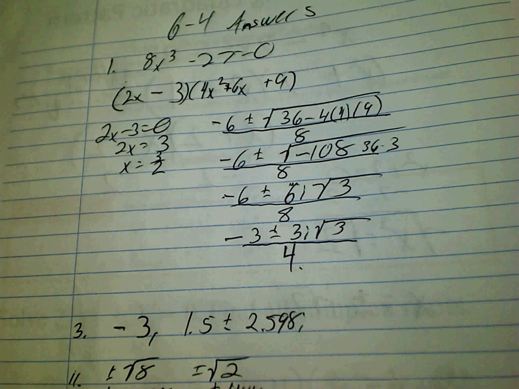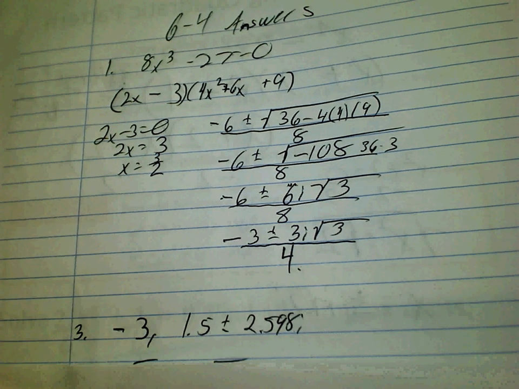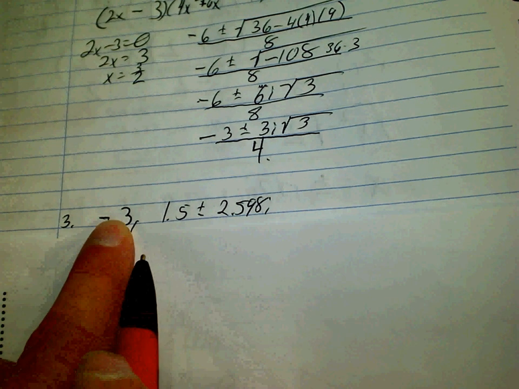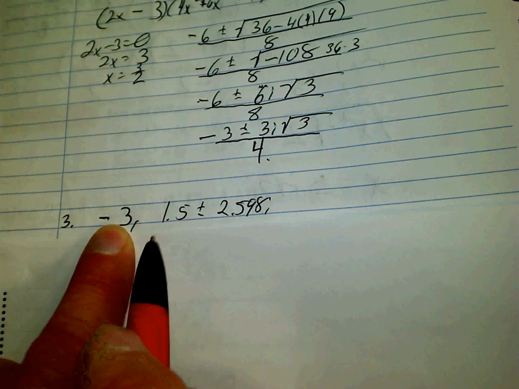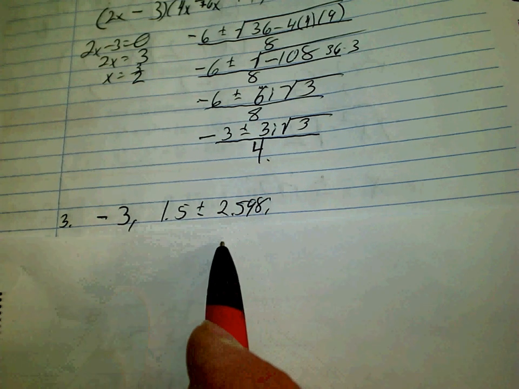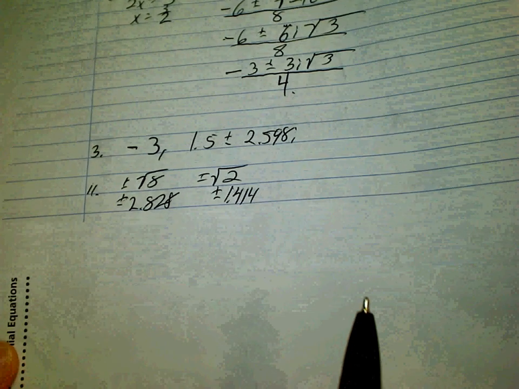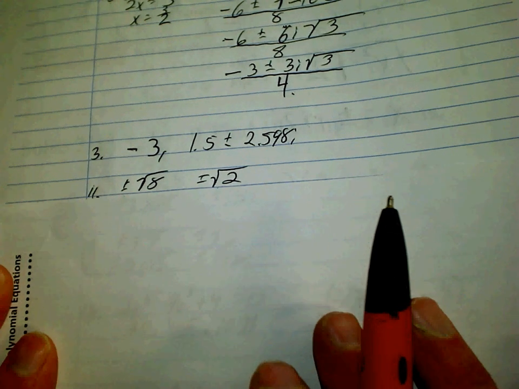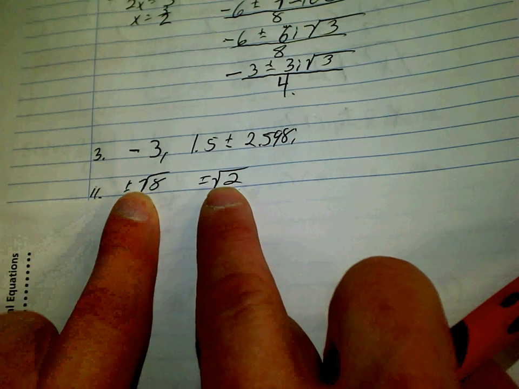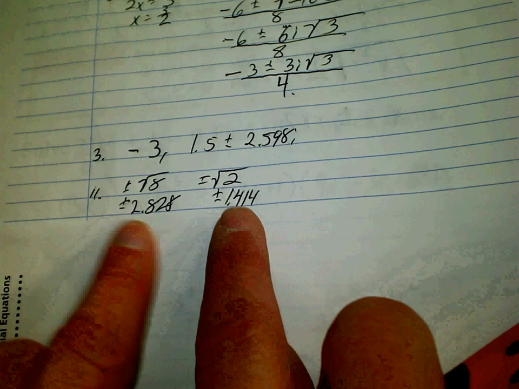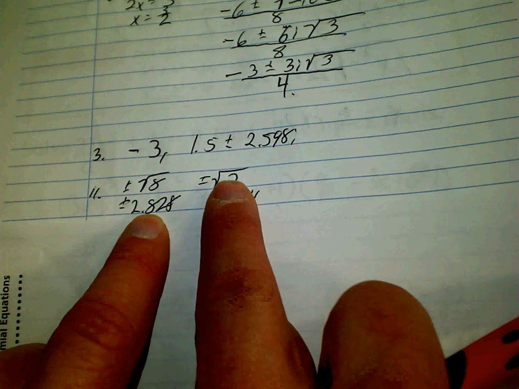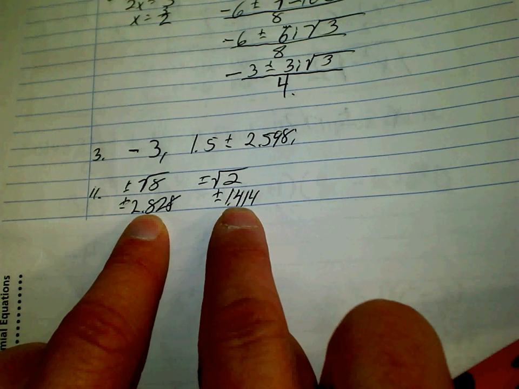Number 3, I just simply use the calculator because it is a quick approach, and you would get negative 3 as a solution and 1.5 plus or minus 2.598i. I rounded there, I believe. Number 11, if you factored it and set those equal to 0, you could get positive and negative square root of 8 and positive and negative square root of 2. Your calculator would give you that value as 2.828 and that value as 1.414, still plus or minus.